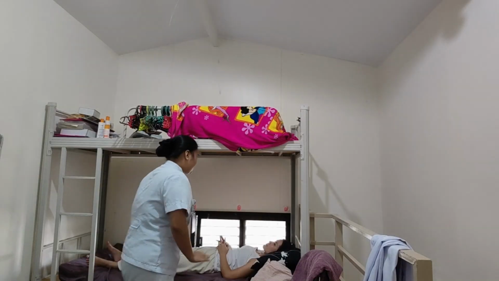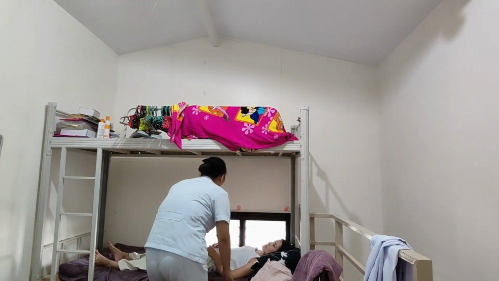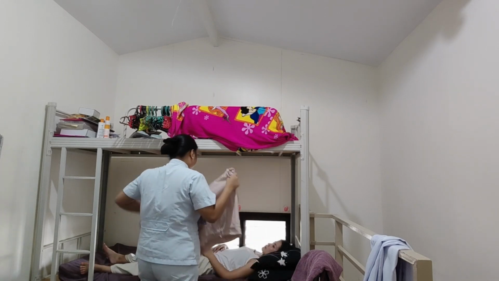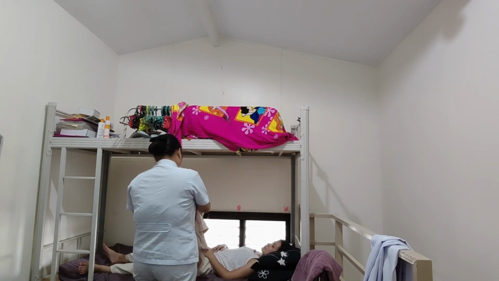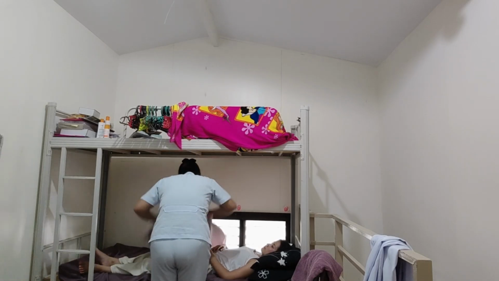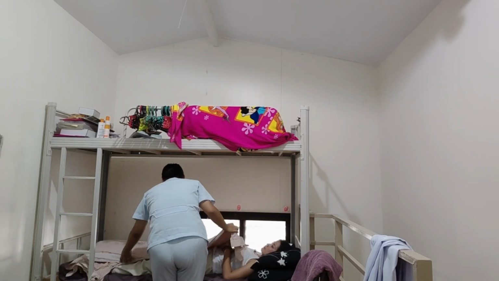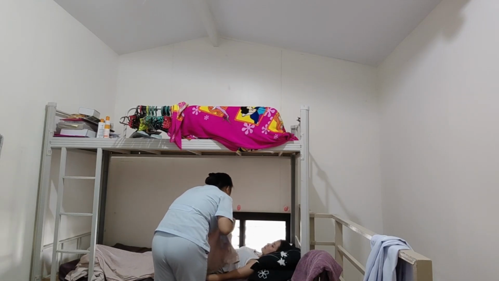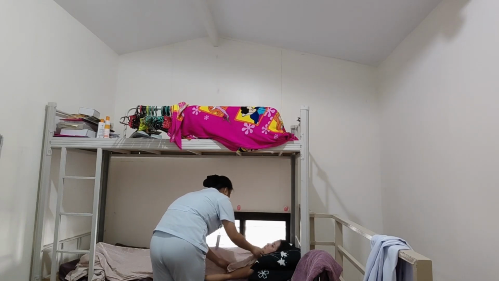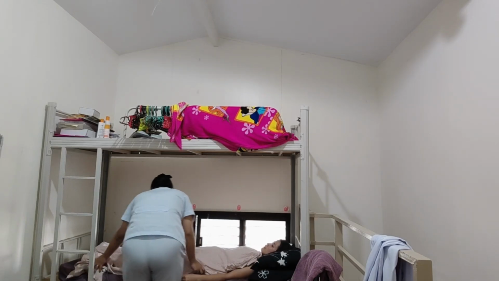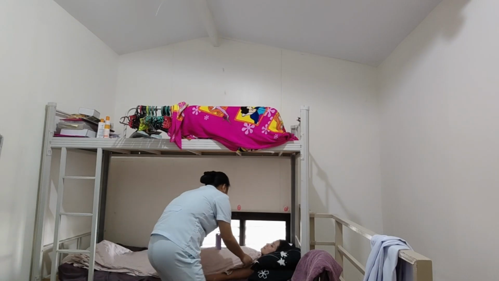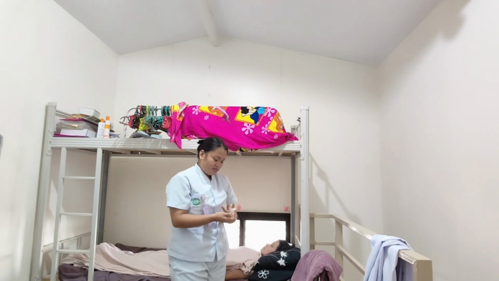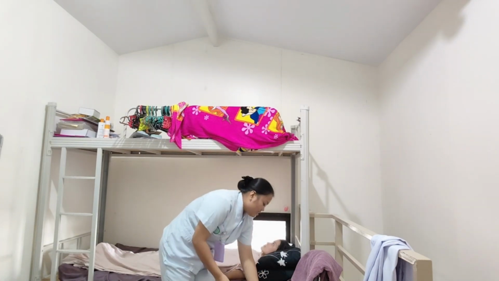And now I will position the patient into a comfortable position and only expose the body part that is going to receive the hot compress. And now I'm going to perform hand hygiene and put on the gloves.